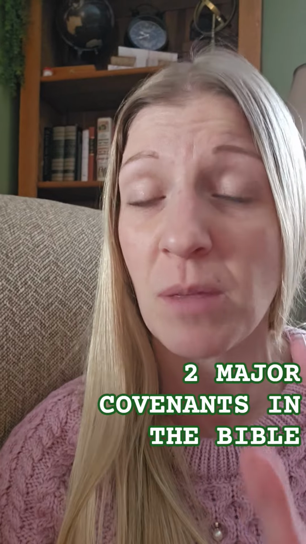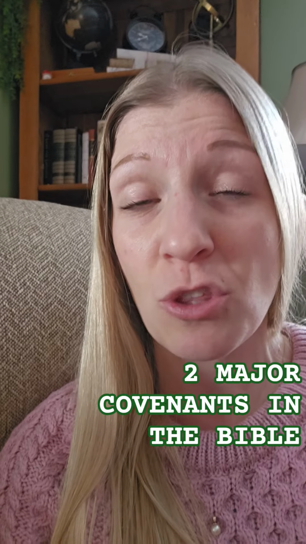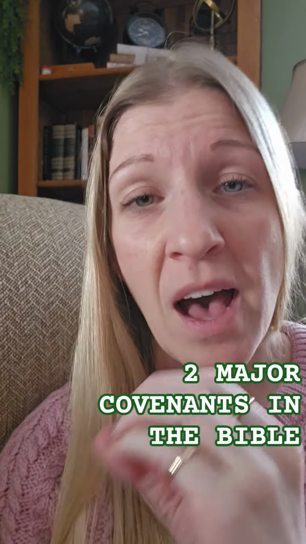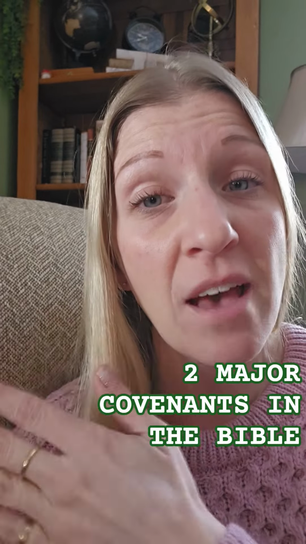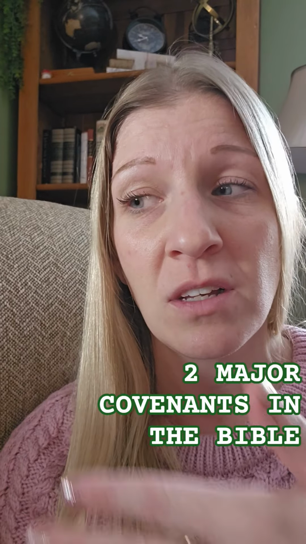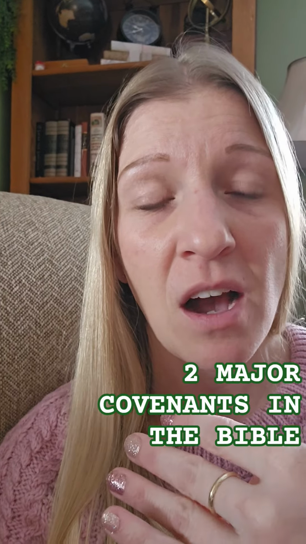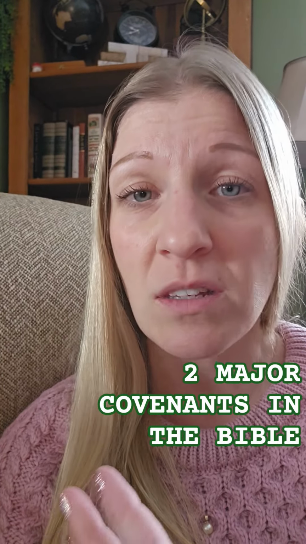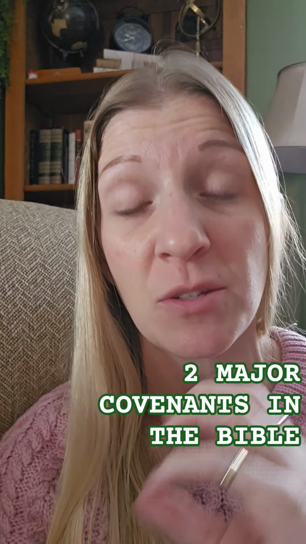Now, let's contrast this with the Mosaic covenant. The Mosaic covenant, also known as the Sinaitic covenant, which I kind of prefer that name a little better, God makes through Moses to the nation of Israel on Mount Sinai. So it's not just with Moses, it's the nation as a whole, and it's every generation of the nation of Israel who comes after this first generation. So they are required to uphold this covenant because it's a bilateral covenant. It's not just up to God to keep his end, it's up to Israel to keep their end too.